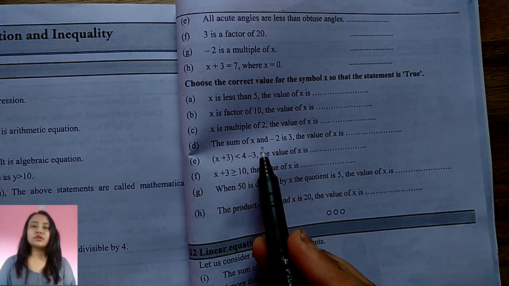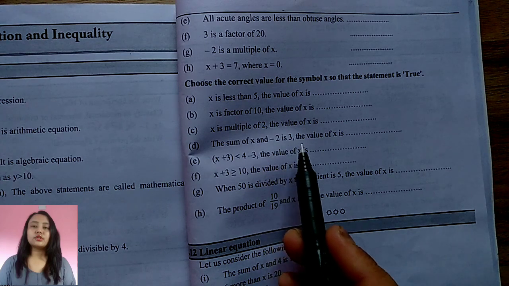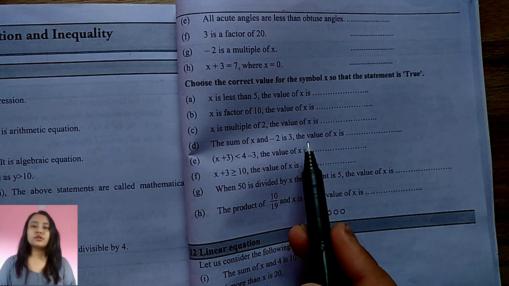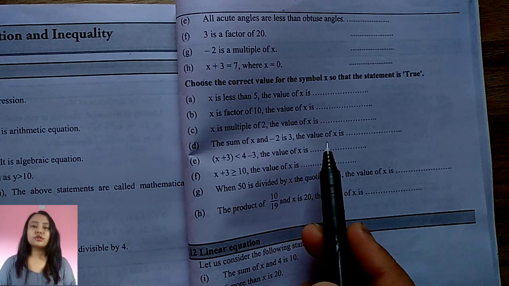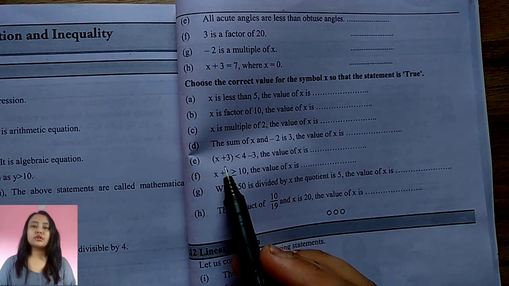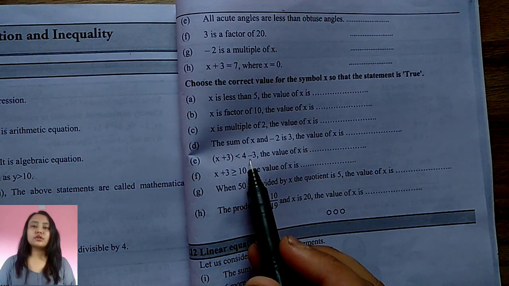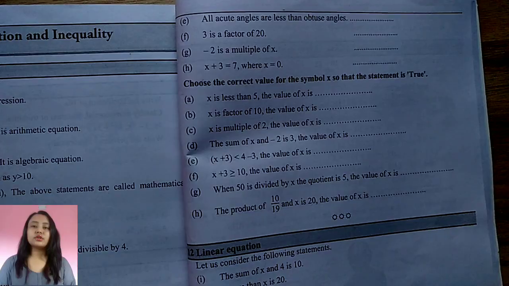Next is the sum of x and minus 2 is 3. x plus bracket minus 2 equals 3. Now you need to find out the value of x. Okay. Similarly, x plus 3 is less than 4 minus 3. Okay, let's do this question.